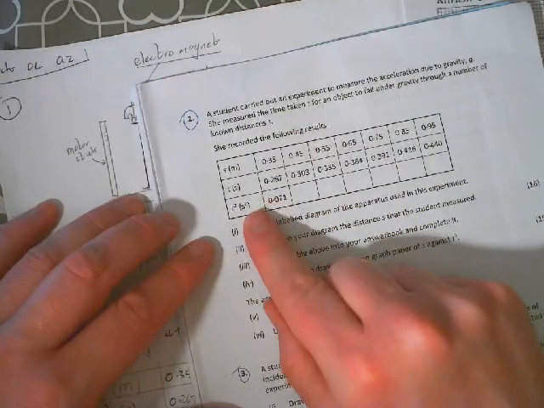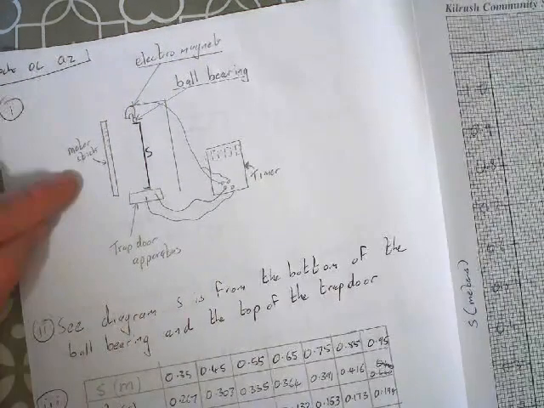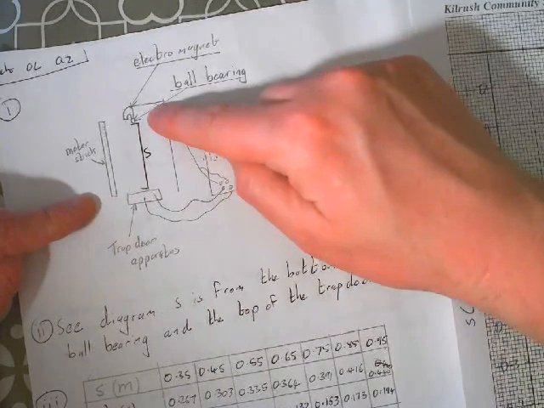So let's look at the question first. They give us our table, and they point out to us that we're going to need the t squared rather than the time. So what are we doing here?